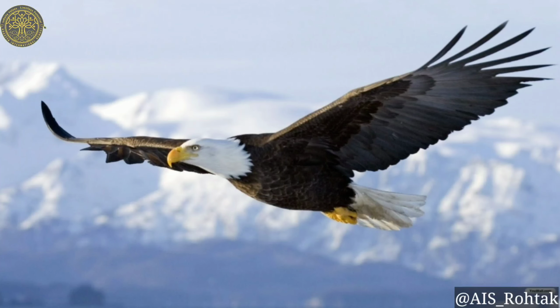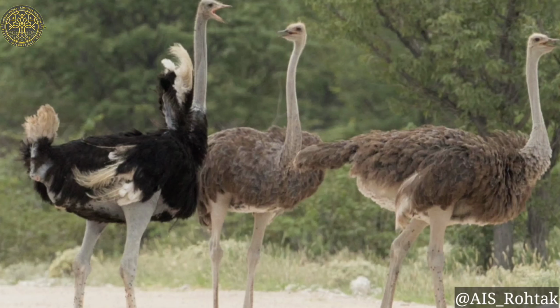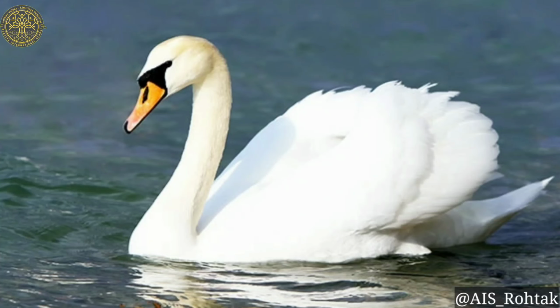This is eagle. Eagle is a large bird with broad wings, known for its keen eyesight and powerful flight. These are ostrich. Ostriches are flightless, swift-running African birds with a long neck, long legs and two toes on each foot. This is swan.